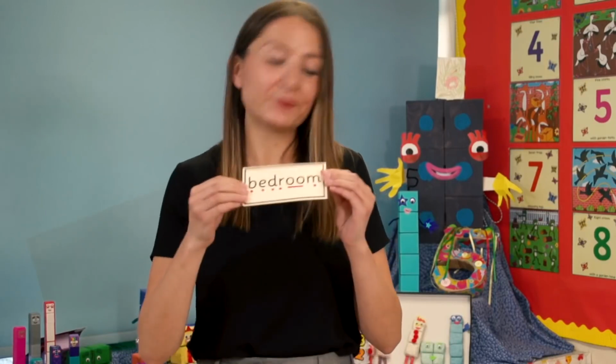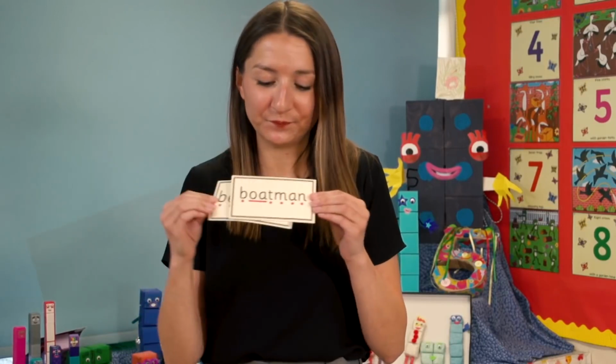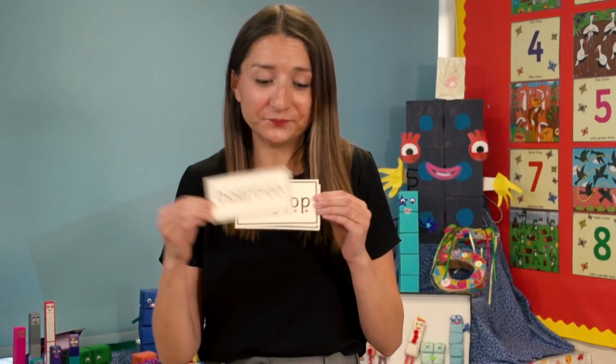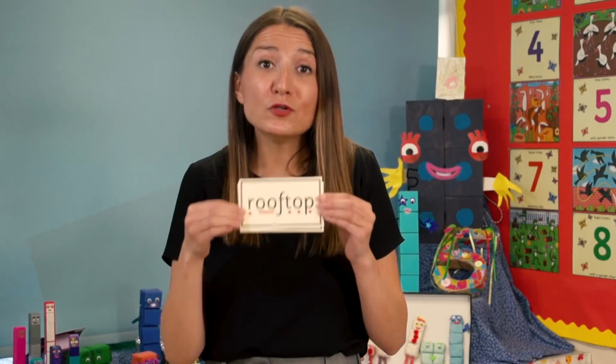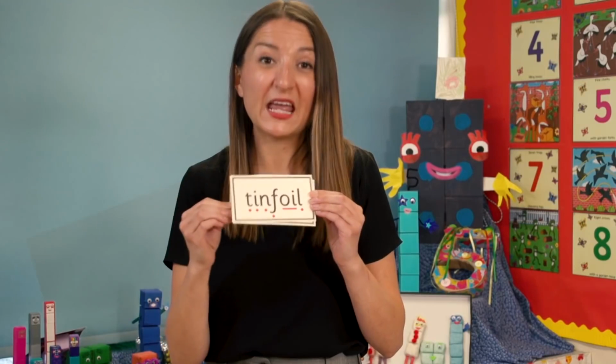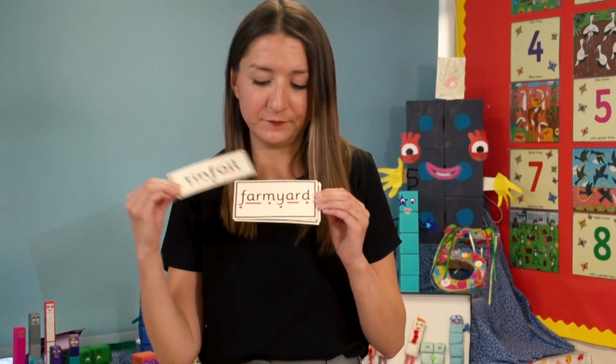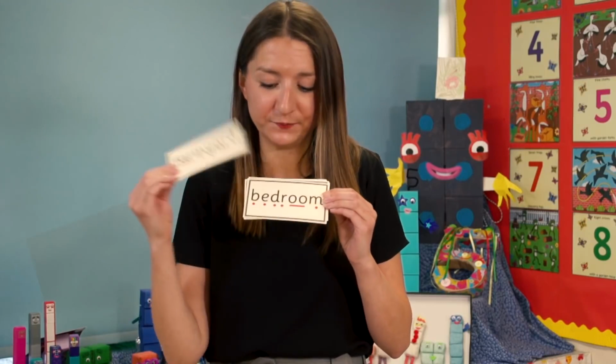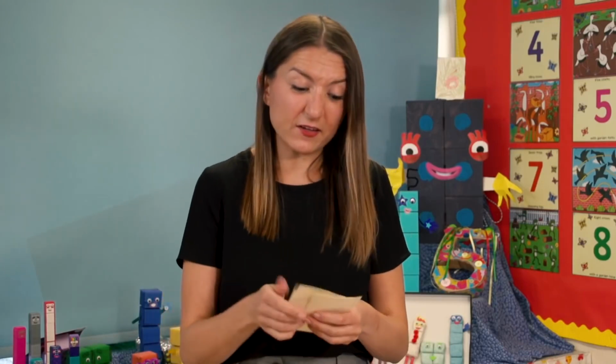Read them with me. Bedroom, boatman, rooftop, tinfoil, farmyard. Well done. Because they're so tricky, I think I should mix the cards up again.